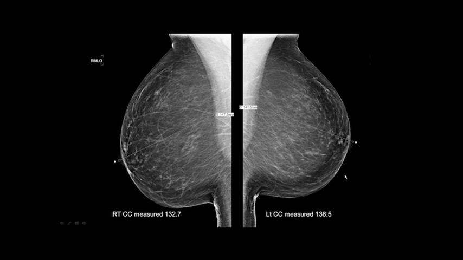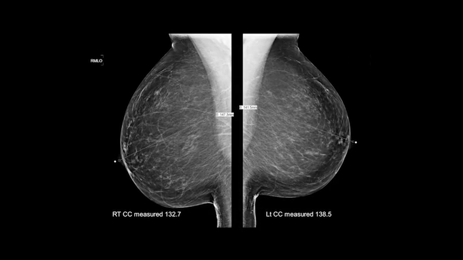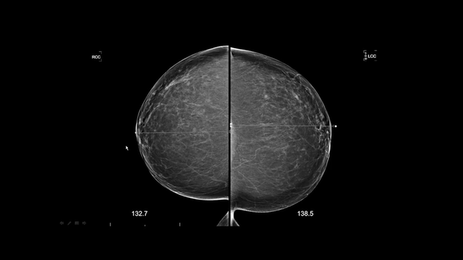On the left side, it was 13.8 and 14.1. So that's within 1 centimeter. So this passes, this side does not. So what does that mean? You're missing tissue. Let me go back here. You're missing tissue on the right CC posteriorly.